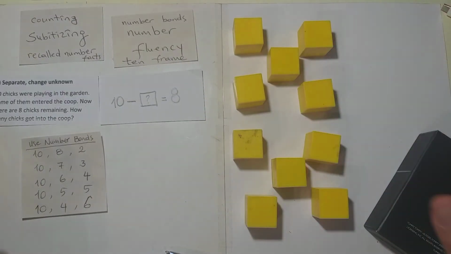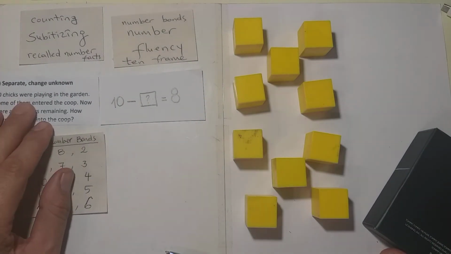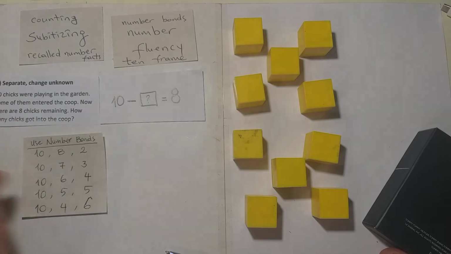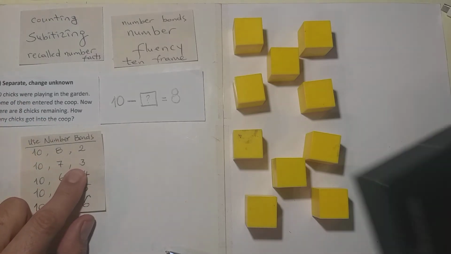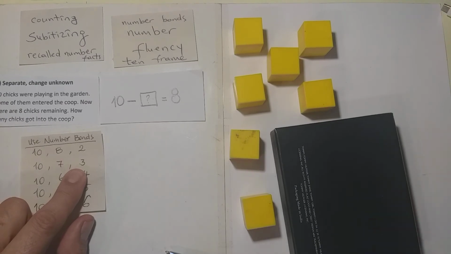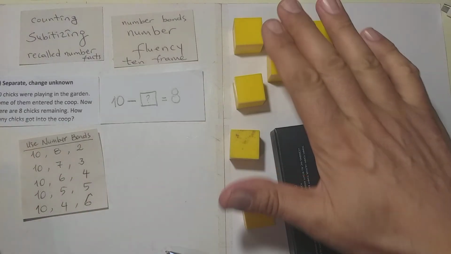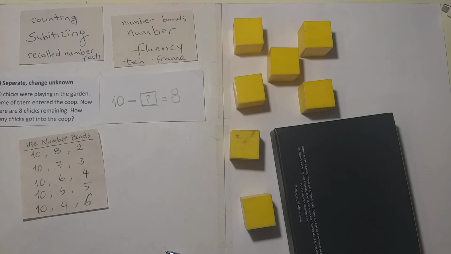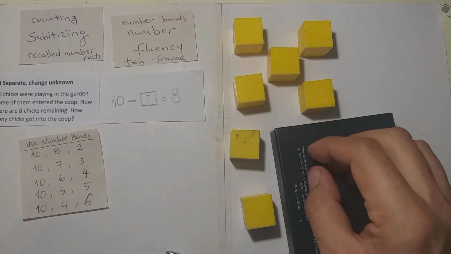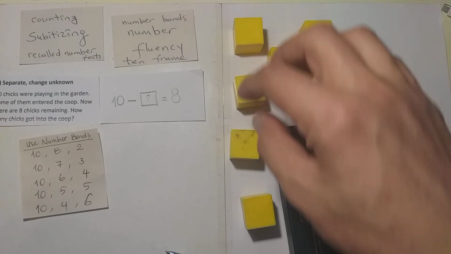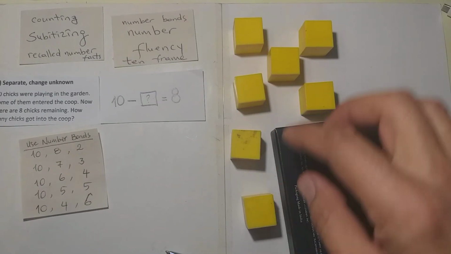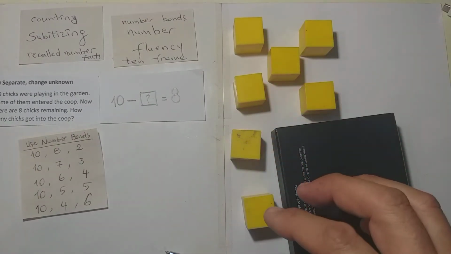We have 10 chicks playing in the garden, and some of them got into the coop, and there are 7 remaining. See, this 7, in order to find the remaining amount, if they use subitizing, they may see 5, 6, 7, or 5 and 2, 7.